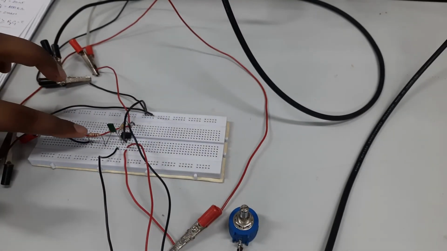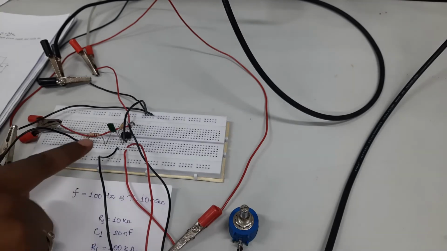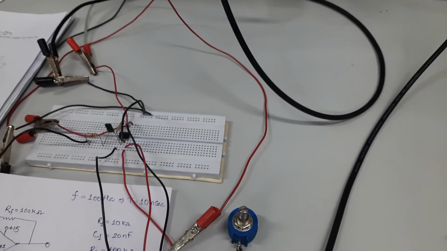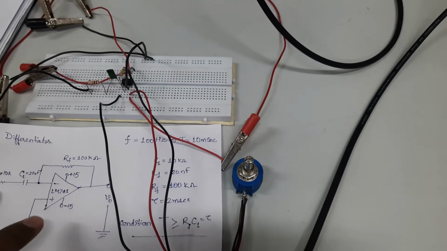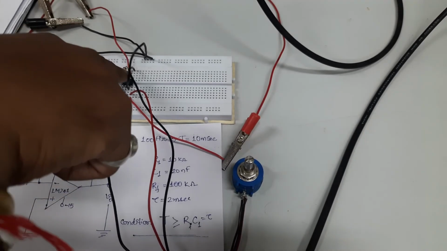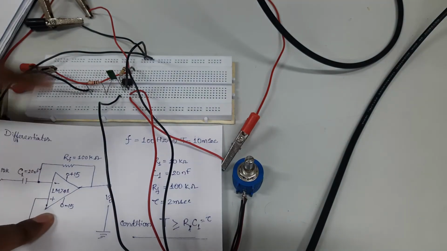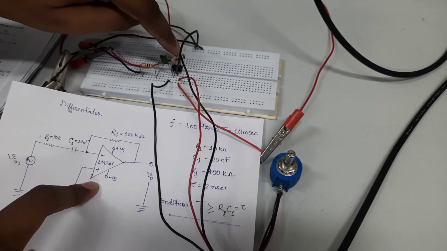I used this 10 kilo ohm here, which is connected to the 20 nanofarad capacitor, and this capacitor is connected to the inverting terminal, that is pin number 2 of the IC, and from pin 2 we connected the 100 kilo ohm resistance to pin 6 at the output.